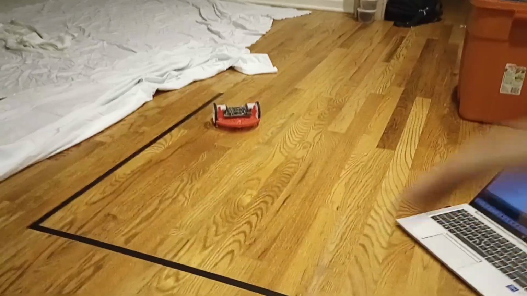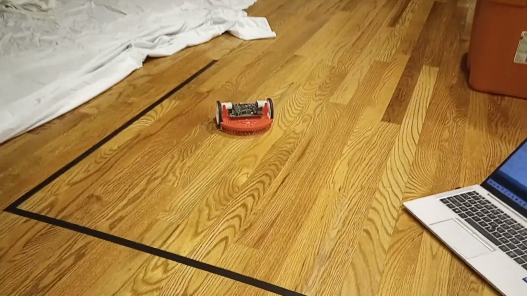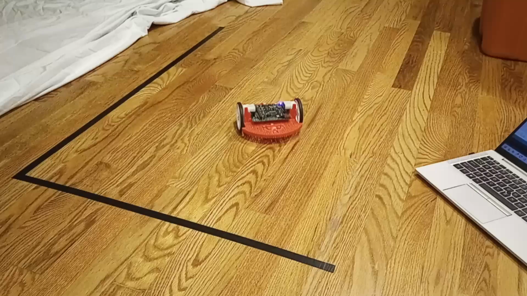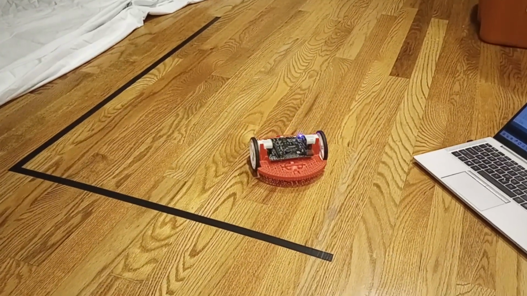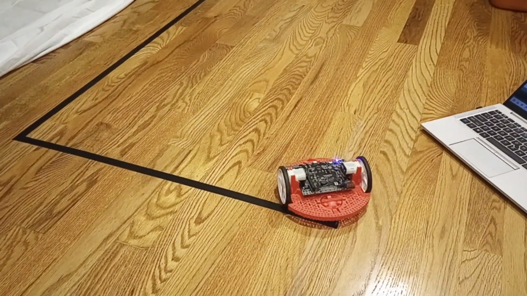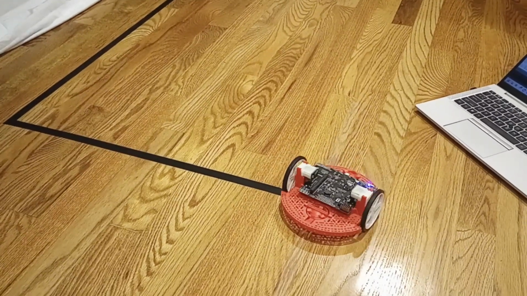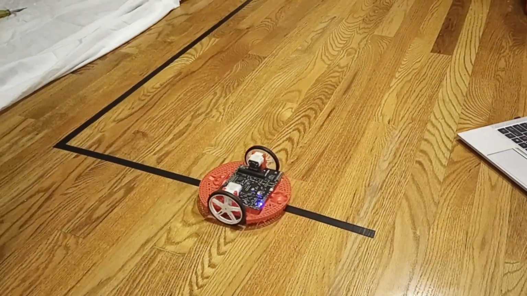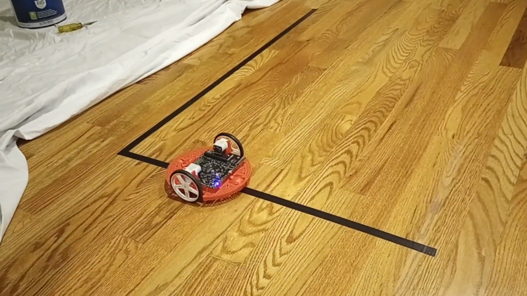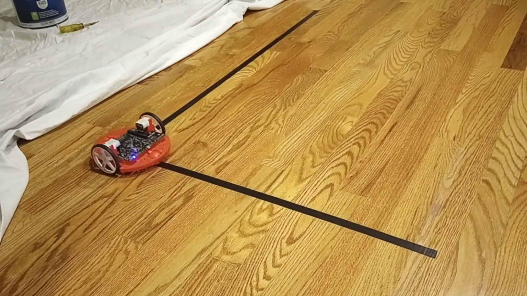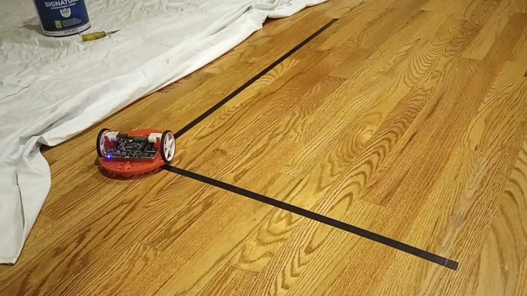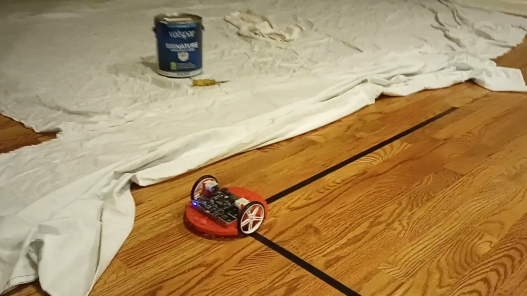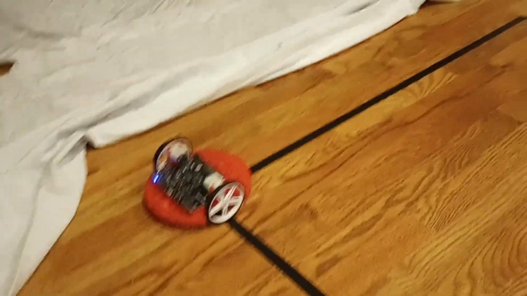I didn't tape it, but as you can see, the hypotenuse of the right triangle is right there. And as we can see, it ended exactly where it started and in the same orientation as it started.